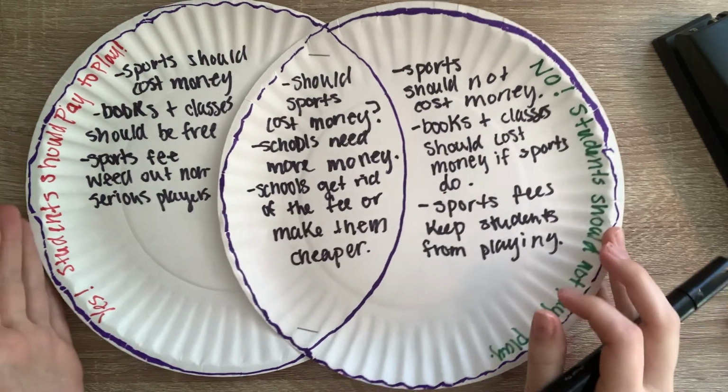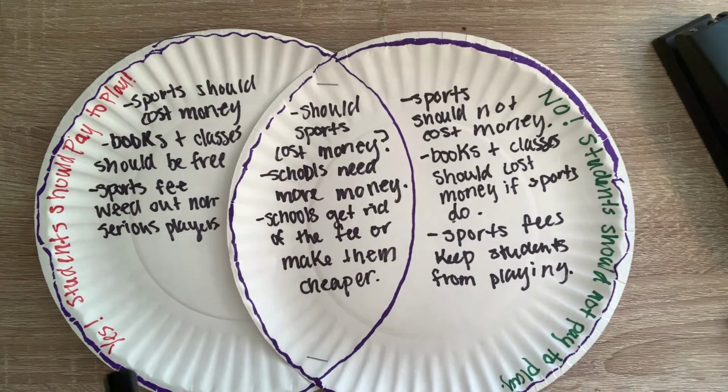And just like that, our Venn diagram is complete. Now that we have compared and contrasted each story, do you guys think that sports should cost money? Yes or no?